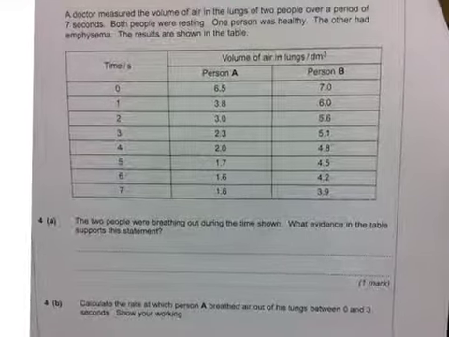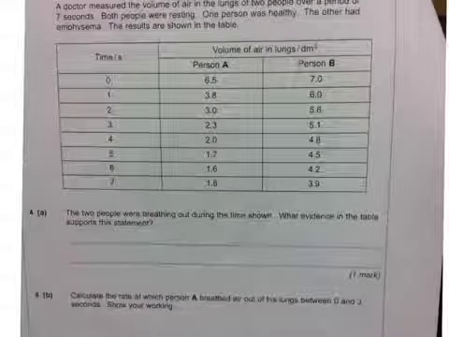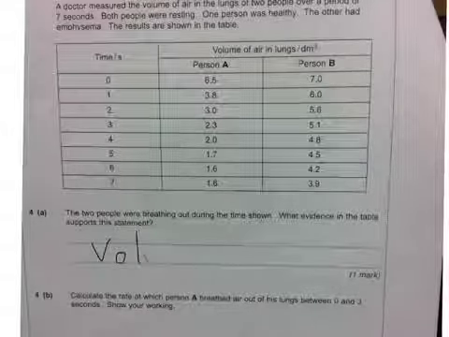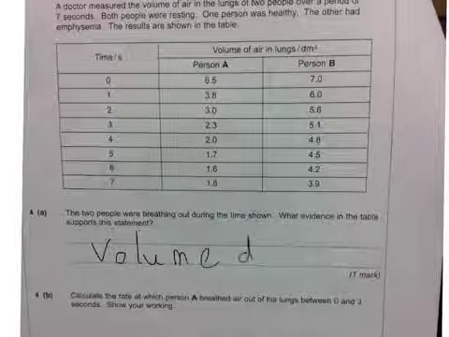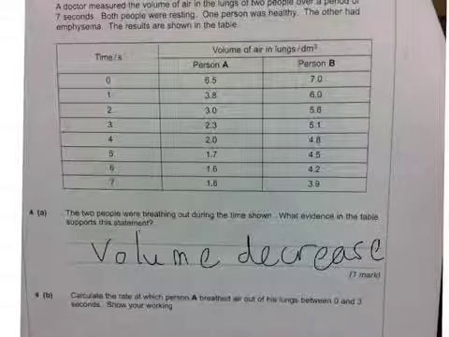So they were exhaling, and the obvious answer is that the volume decreases. So in terms of your answer, you just need to say the volume decreases. So let's move on to part B.